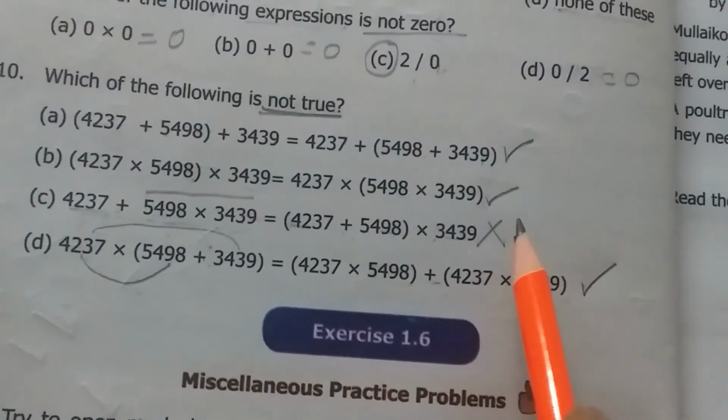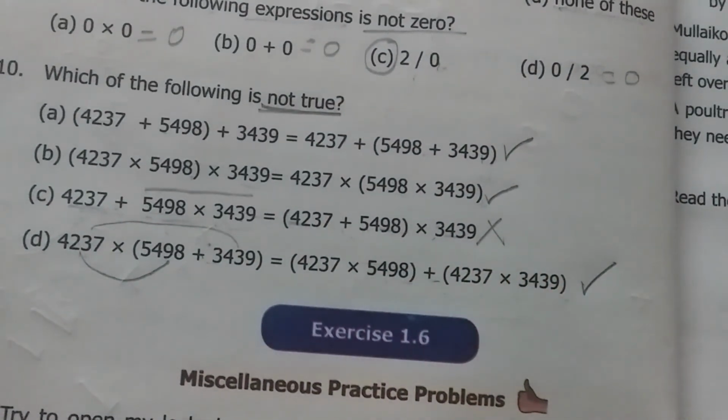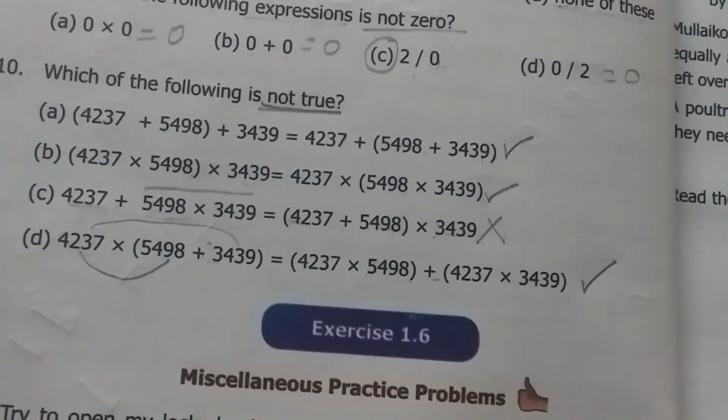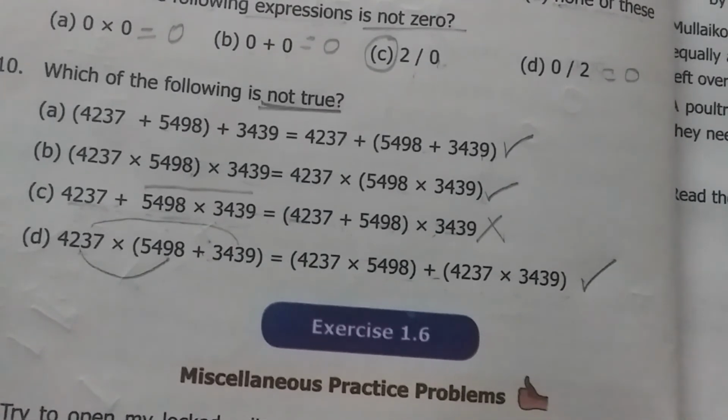Option C is false. Okay children, with this we come to the end of the exercise 1.5. So I hope you all have understood the properties of whole numbers properly. We'll see in the next video the other sums.